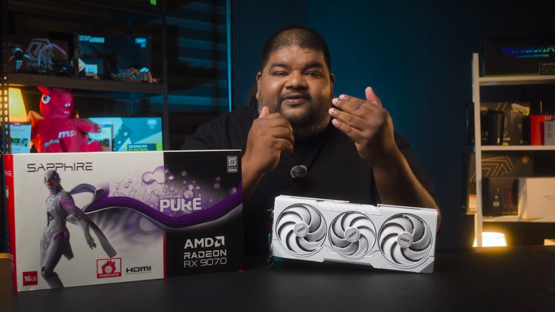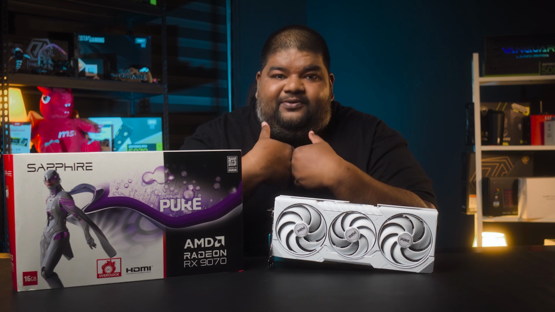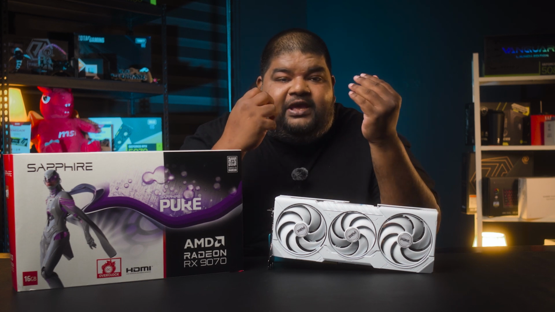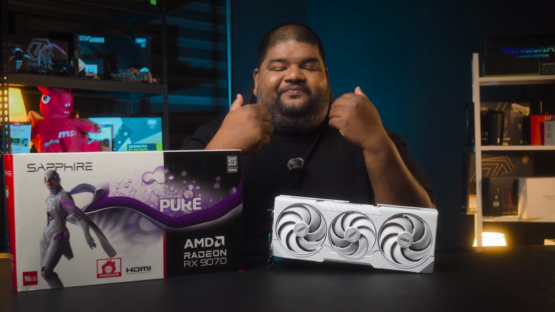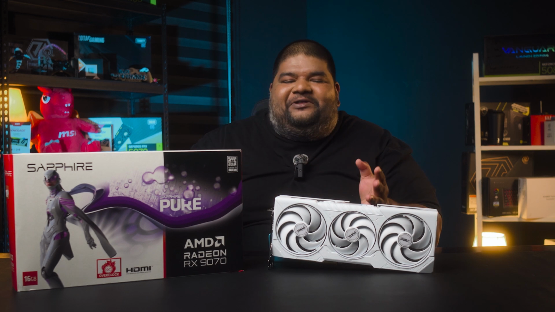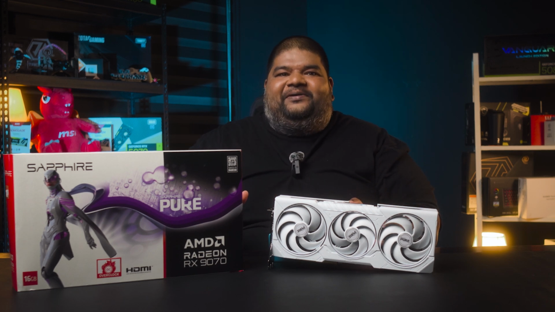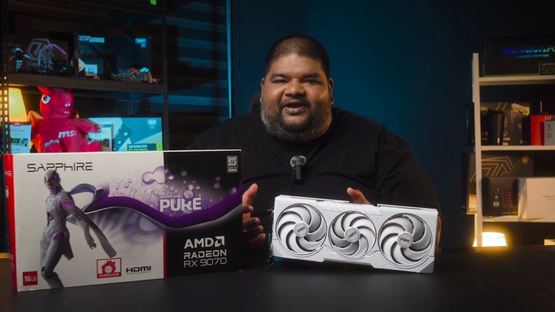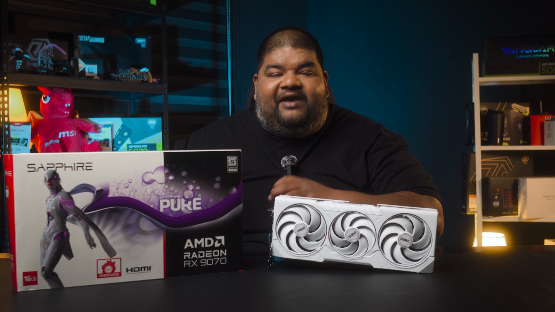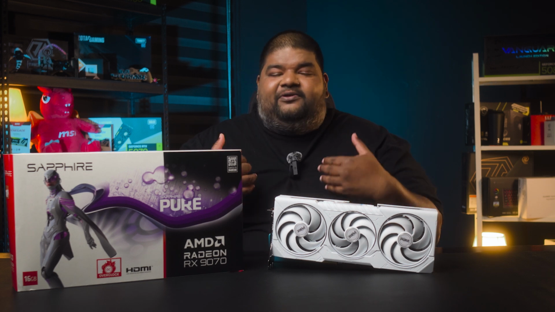When you talk about latency, in all honesty, I'm just a casual gamer. I'm not a professional gamer. So being a casual gamer myself, I didn't face any instances of input lag. I didn't face artifacting. Of course, I'm not going to be pausing the game and micro-analyzing every frame to look for artifacts. That's not me.